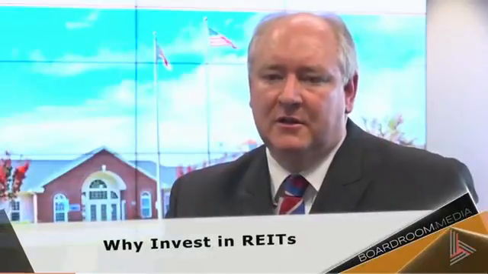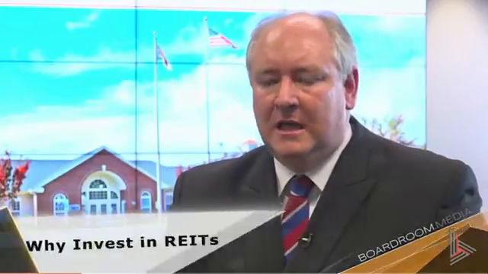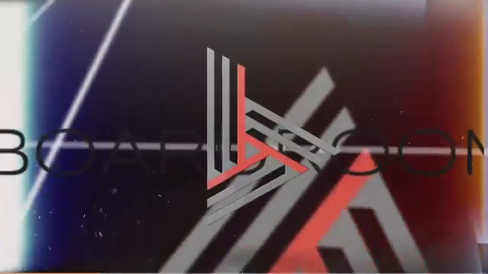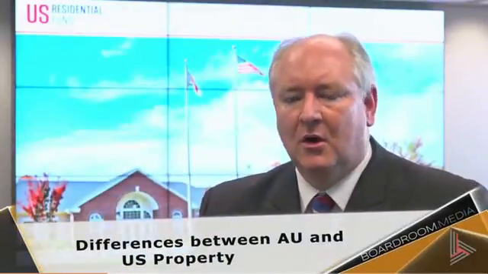US Residential as a business invests in rental accommodation in the United States. What US Residential allows you to do is to invest through the Australian Stock Exchange into assets that are in the United States and therefore are not as closely correlated to our economy as you'd find if you invested here just in Australian-only assets. What we're seeing in the United States versus what we're seeing in Australia is higher property yields from residential property.